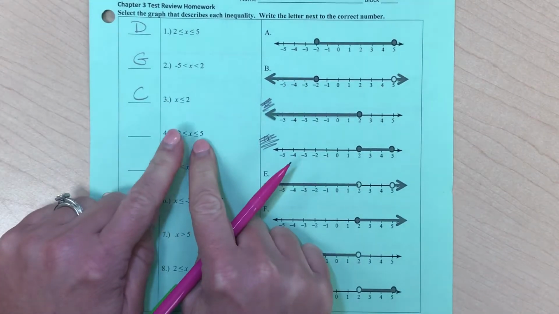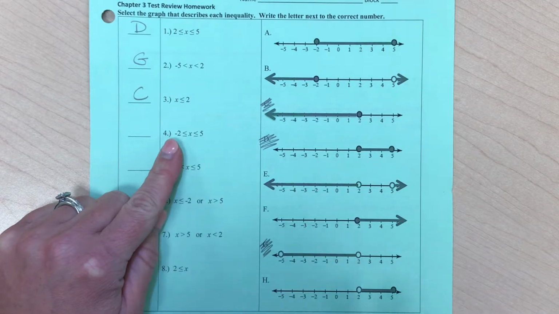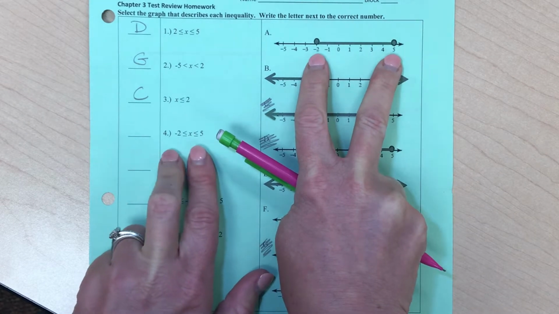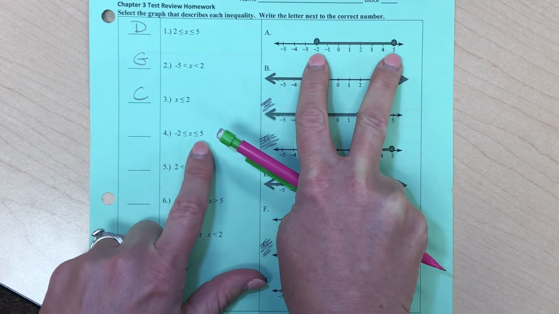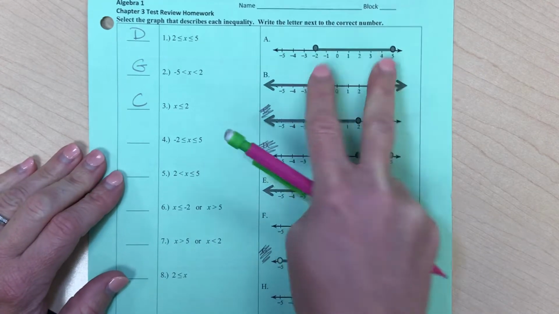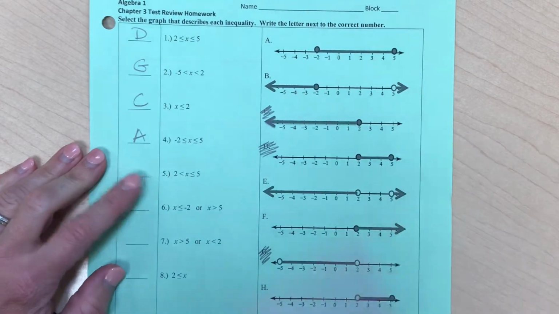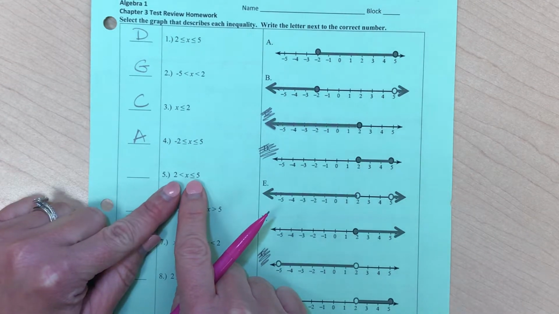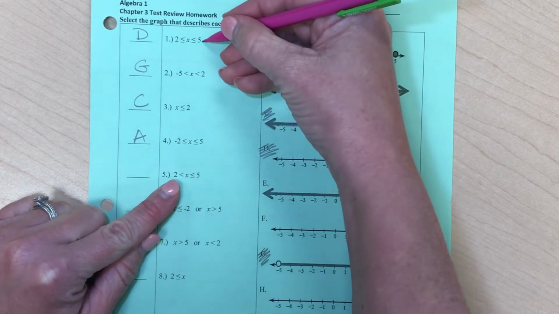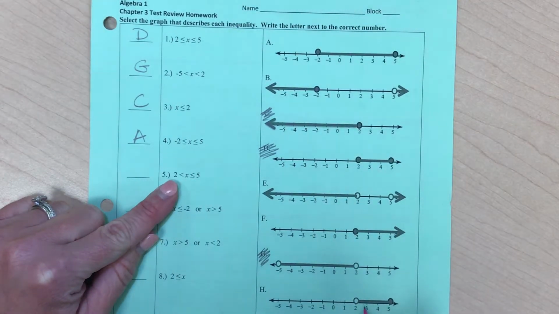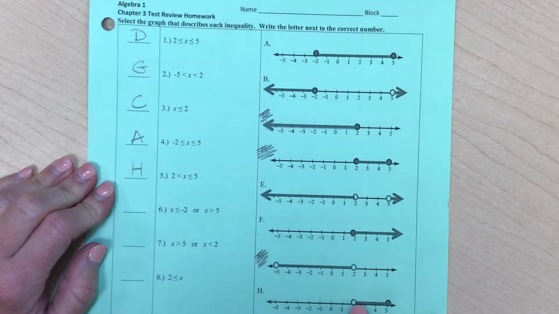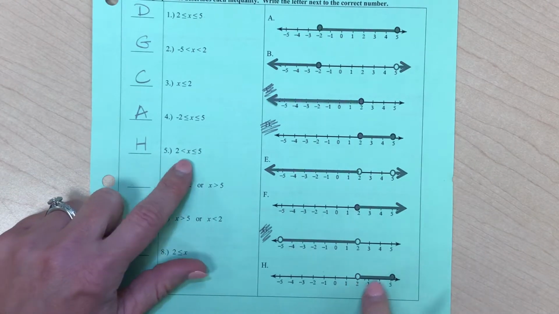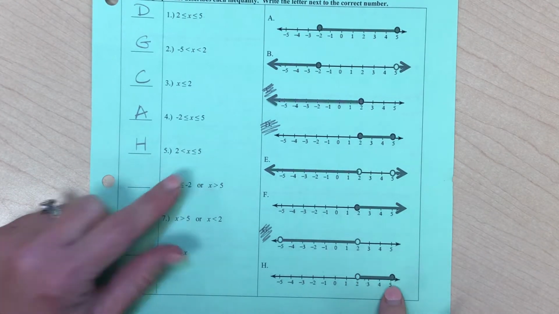Number 4 is in between -2 and +5. Okay, -2 and +5. So those are the two numbers. And then notice how there's an equal to line underneath both of those inequalities. Our circles need to be filled in, which would be letter A. And then this one here between 2 and 5, but the 2 is going to have an open circle. So it's actually really similar to number 1, except for an open dot here, which is going to be letter H. So an open dot at 2 and a closed dot at 5, meaning open is not shaded in and closed for the equal to is filled in.